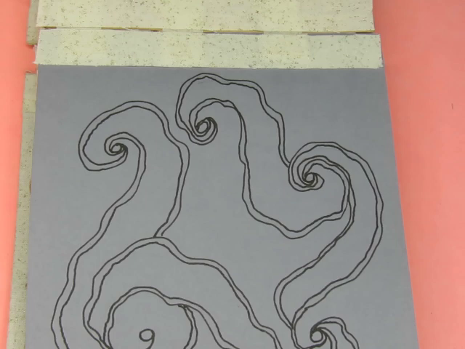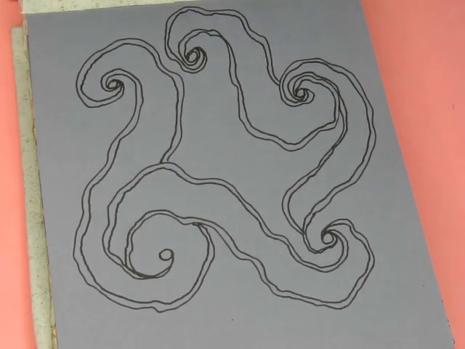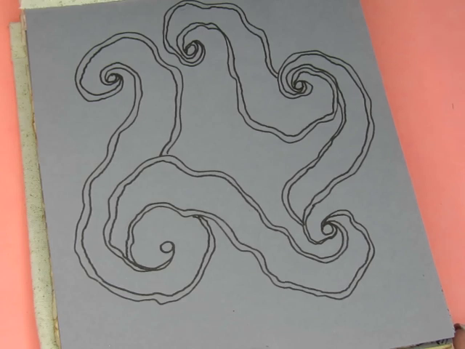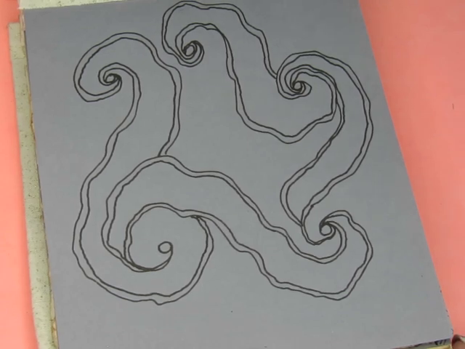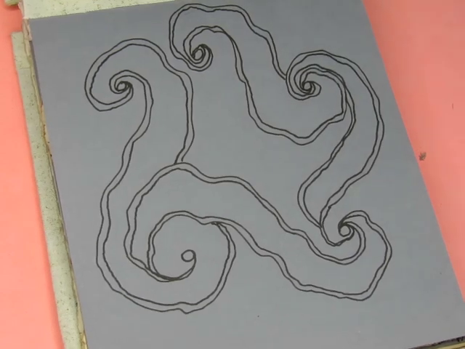Now, do I want to make solid lines or do I want to make subtle, shadowy lines? We're going to make shadowy lines, I think. Let's make shadowy lines. Okay. Going to sharpen my pencil. And we're going to make shadows. How did he do those shadows?